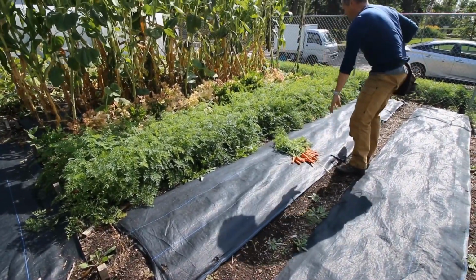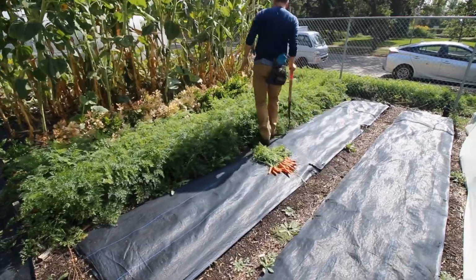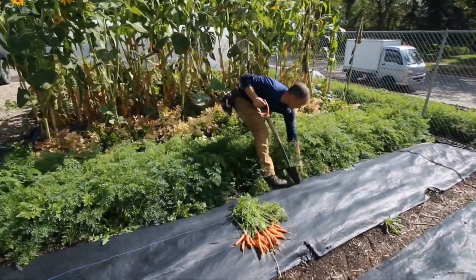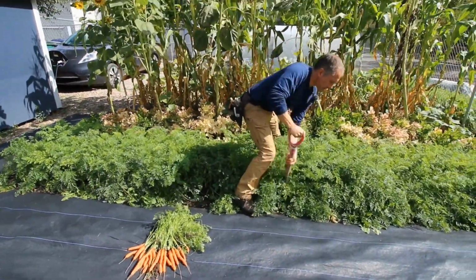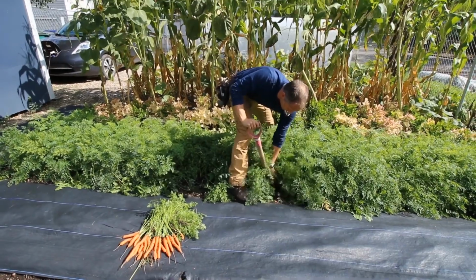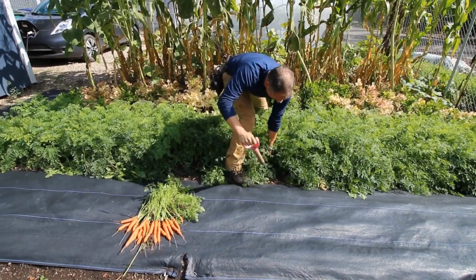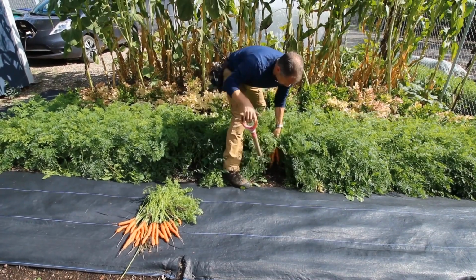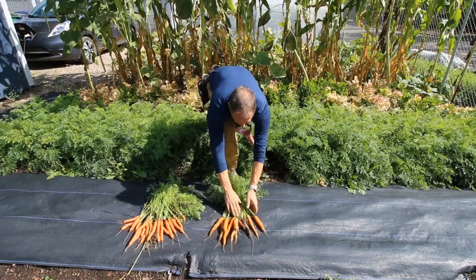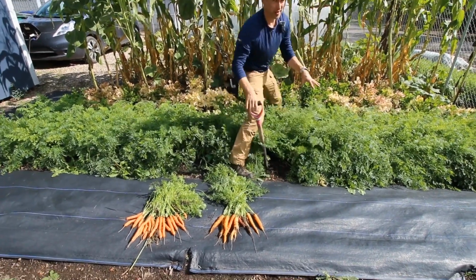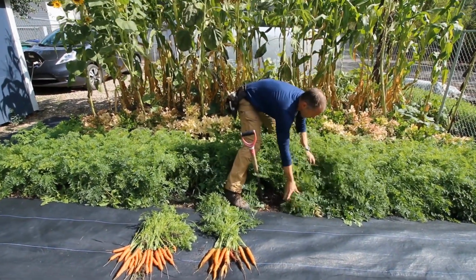Okay, so our high density carrots are there. Let's pull out some of these standard density carrots. Let's see how they look. This is a different variety, so there's that variable. These are rainbow carrots. Oh, and before we do this, we should confirm that this spacing is actually different. So come in and look.